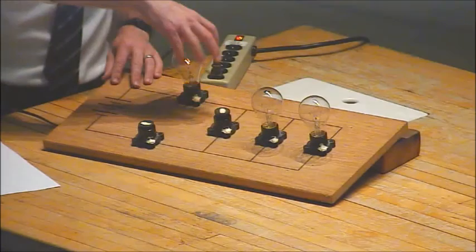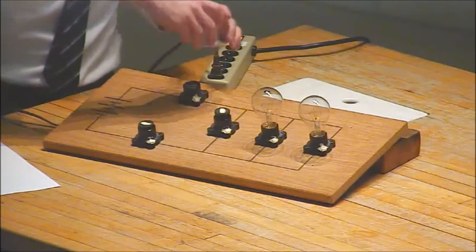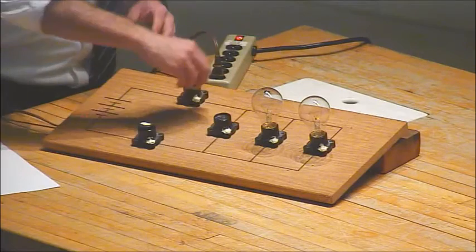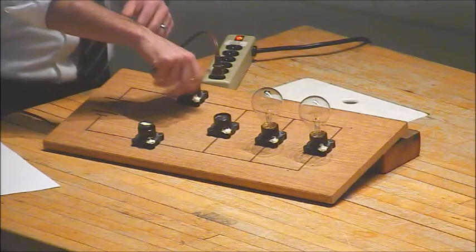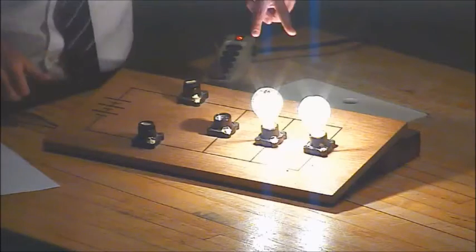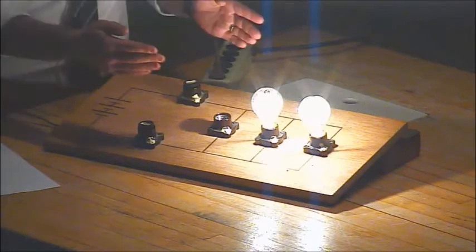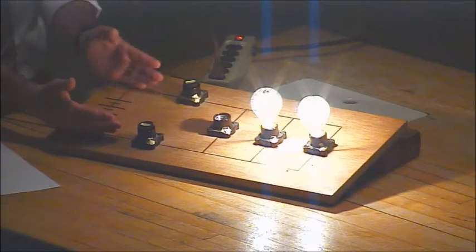So if I were to take this bulb out and replace it with the short, I now have two bulbs, both in parallel. Both are seeing 120 volts. Nothing's been dropped over here.